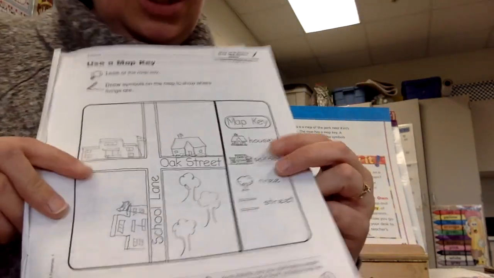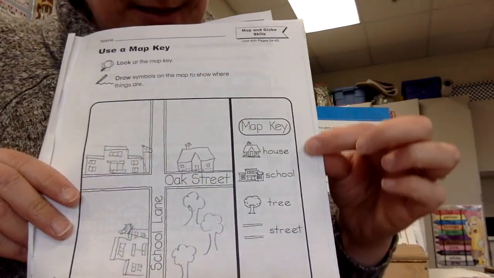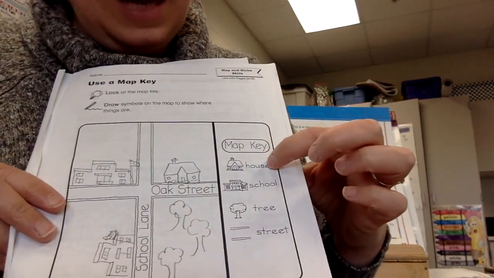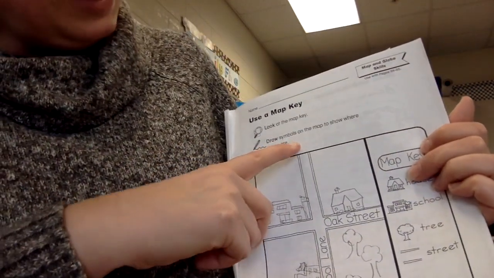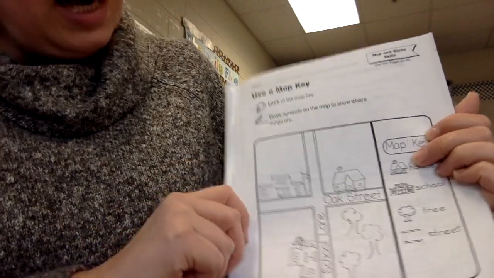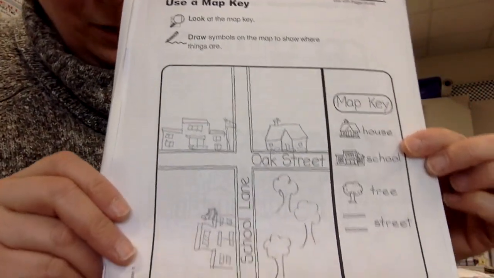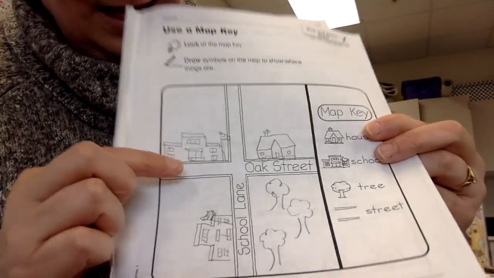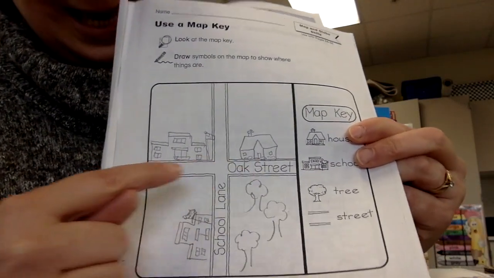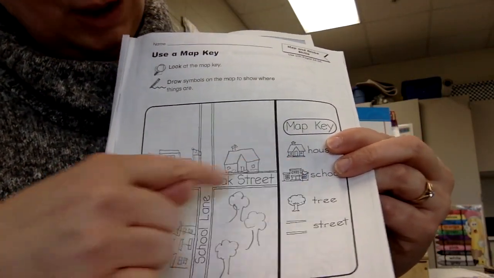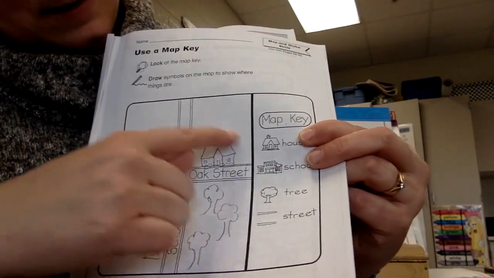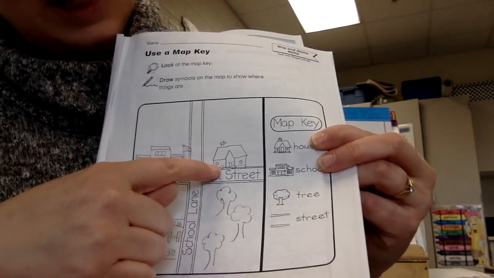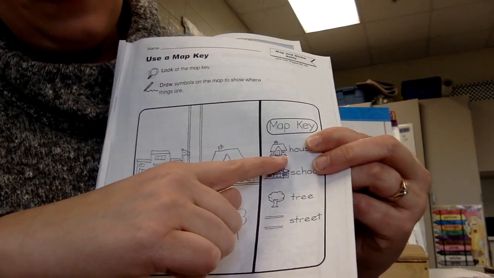Remember, the map key shows us symbols and what those symbols mean. So here, this is house, school, tree, and street. Then it says to draw symbols on the map to show where things are. Now this is Mrs. Boss's that she did before. Look how she drew the house. It looks just like the house on the key. You don't have to draw your house right there. You can draw it somewhere else on your map, but make sure you draw a house and make sure it looks like the one on the key so we can find it.